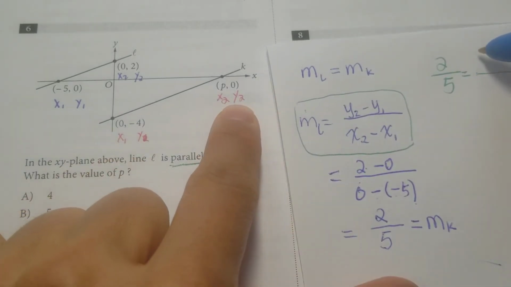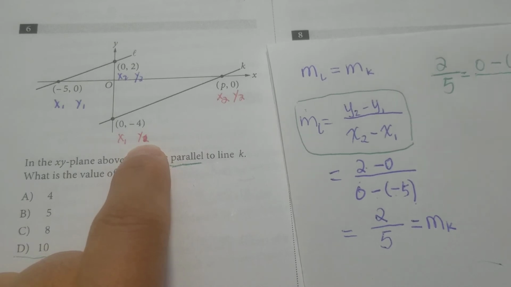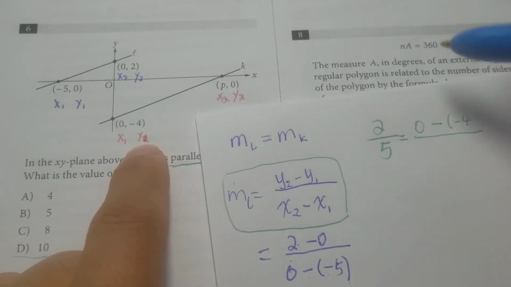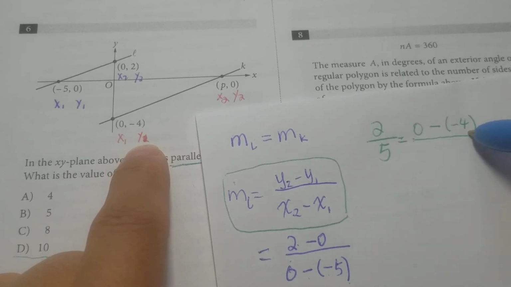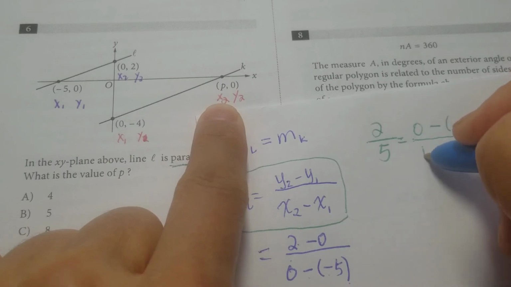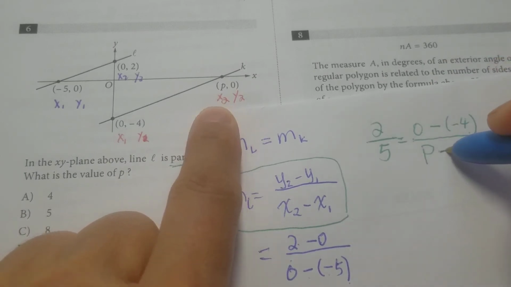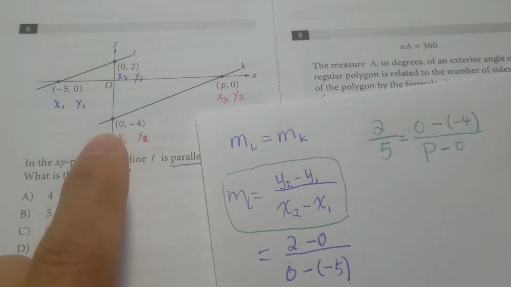Substituting, y sub 2 is 0 minus y sub 1, negative 4. And make sure you cover the negative number in the parentheses. X sub 2, I don't know what it is, but I know it's a p. I will just copy down the p. Minus x sub 1, which is 0.